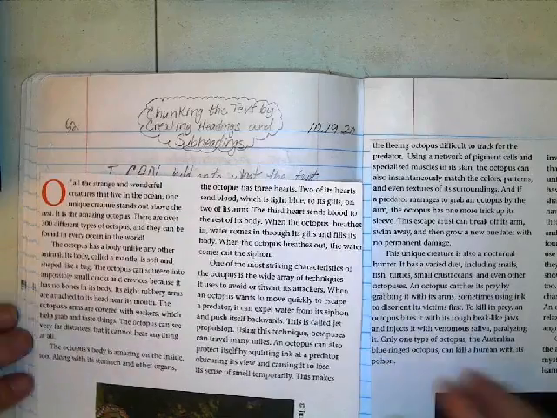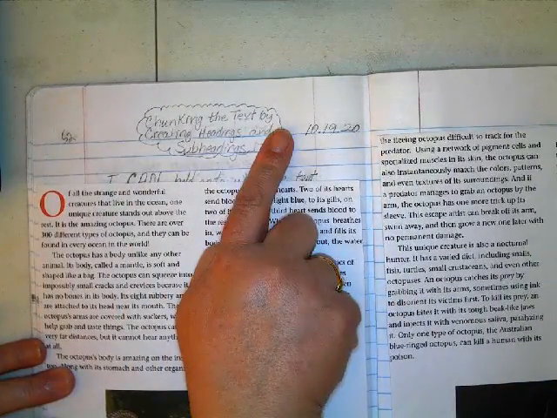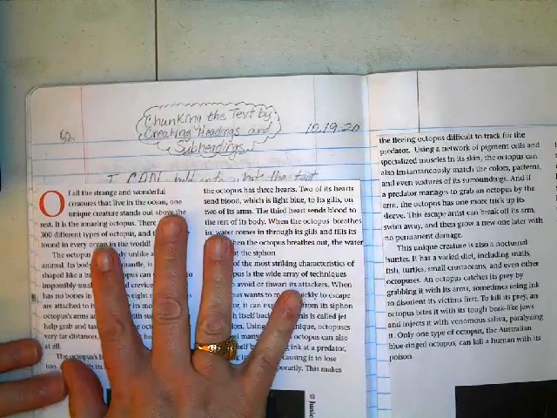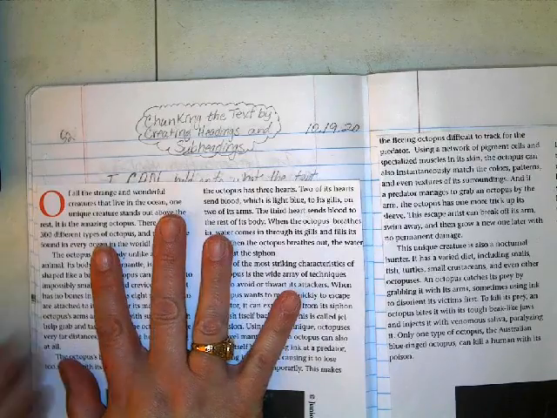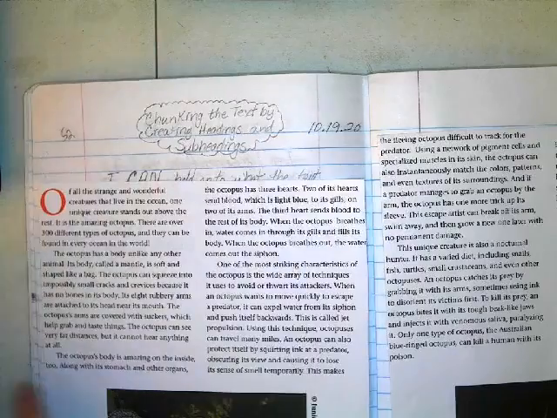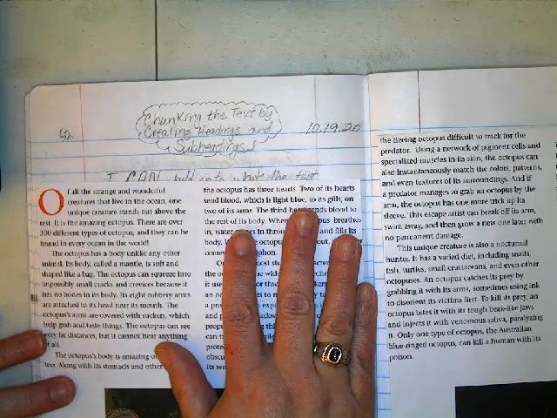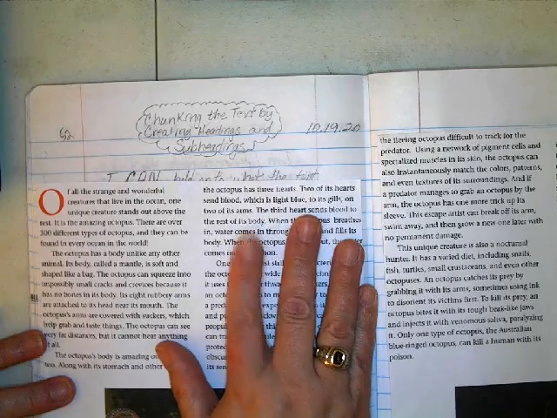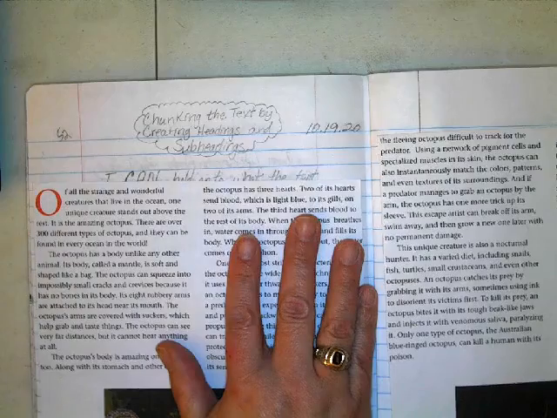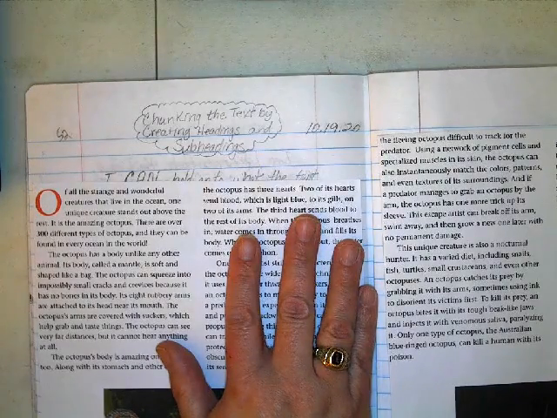Okay, so today we are looking at ways to chunk the text by creating headings and subheadings. Sometimes when we encounter nonfiction, there are no headings or subheadings, or they're really tricky and unhelpful headings or subheadings that make it difficult for the reader to make a connection to that unhelpful heading or subheading.